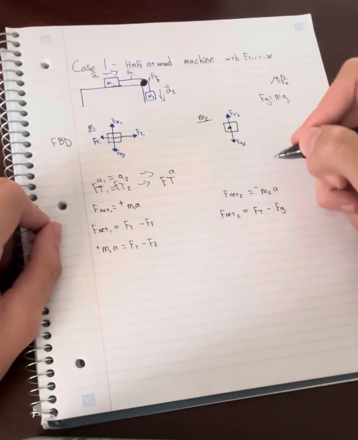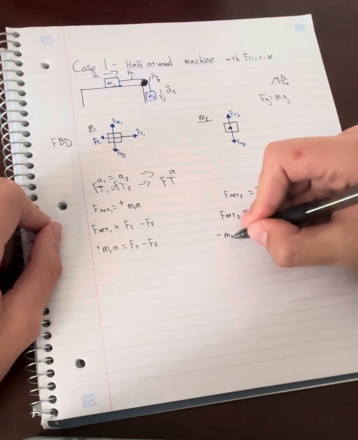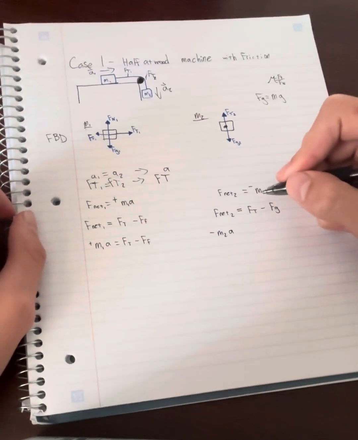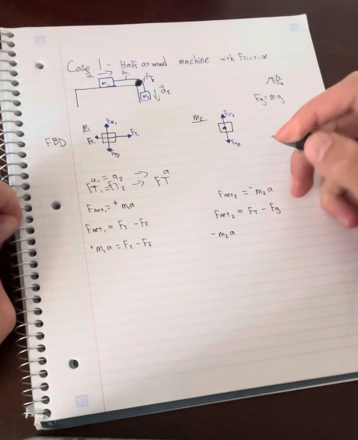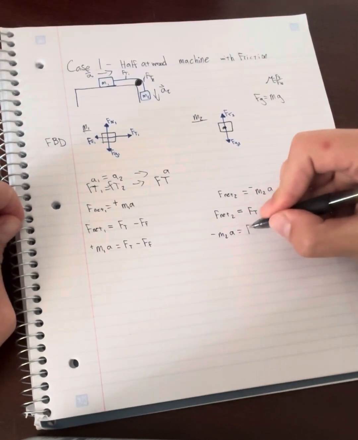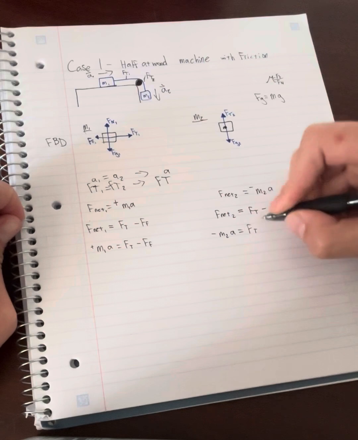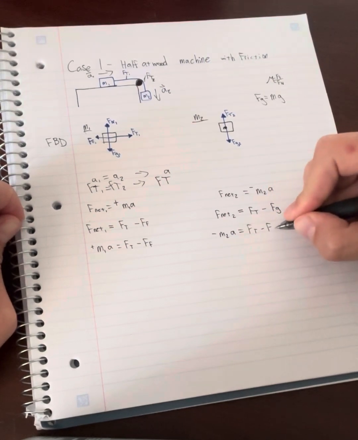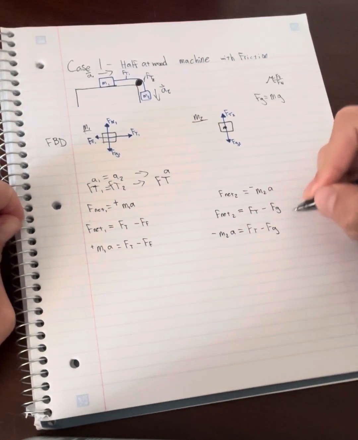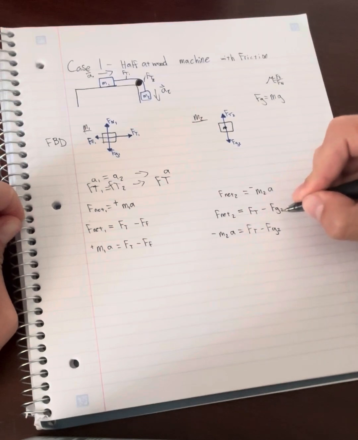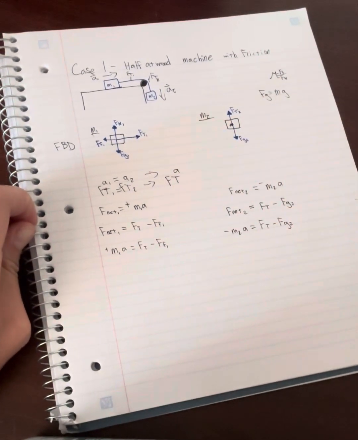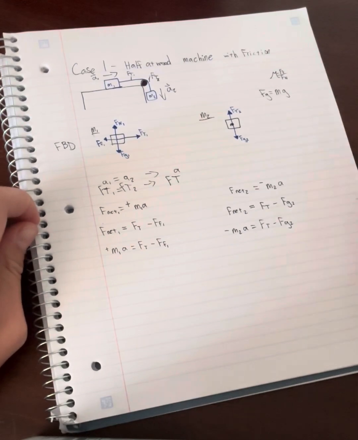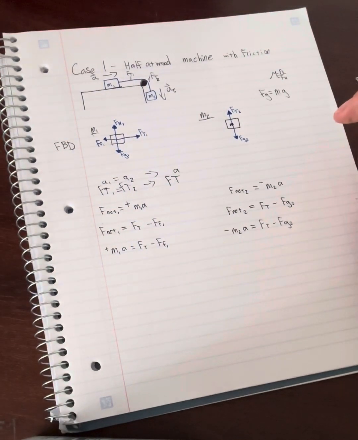And then for this one, we've got negative mass times acceleration, because it's moving down, equal to force of tension minus force of gravity. This is on 2. This is on 1.